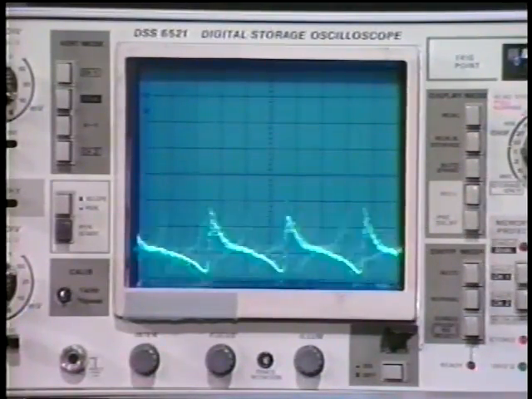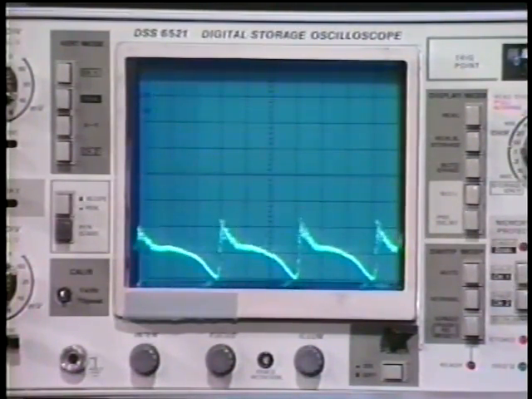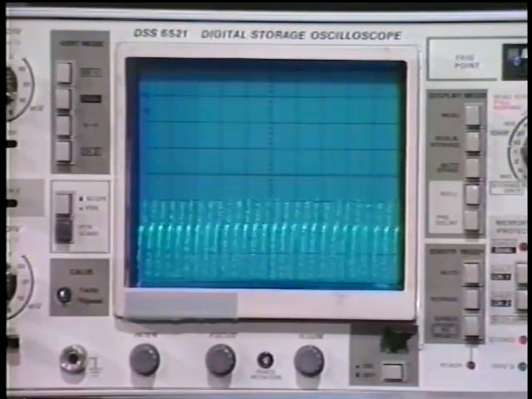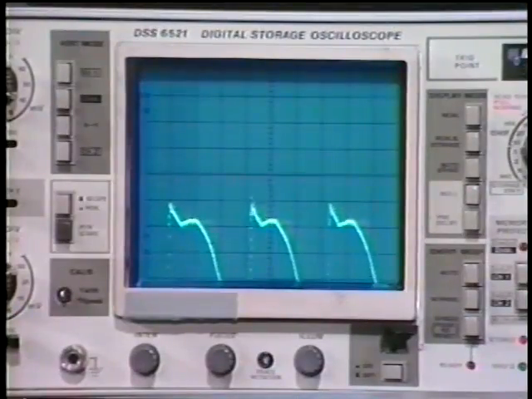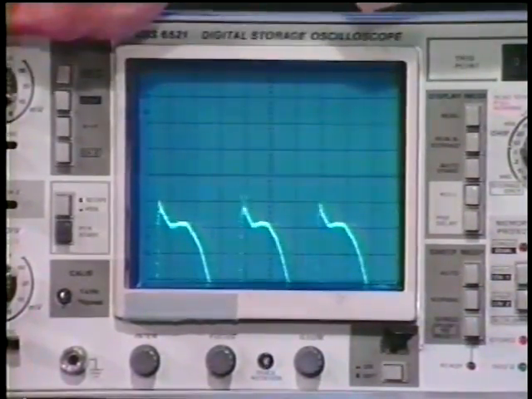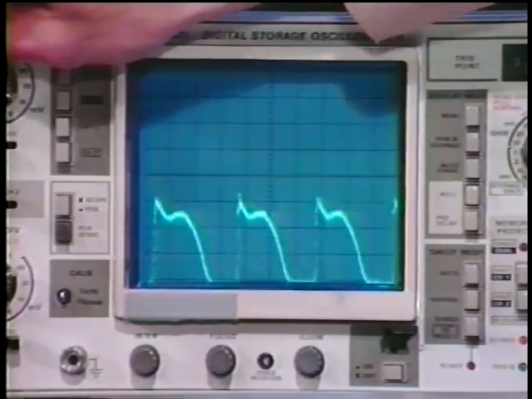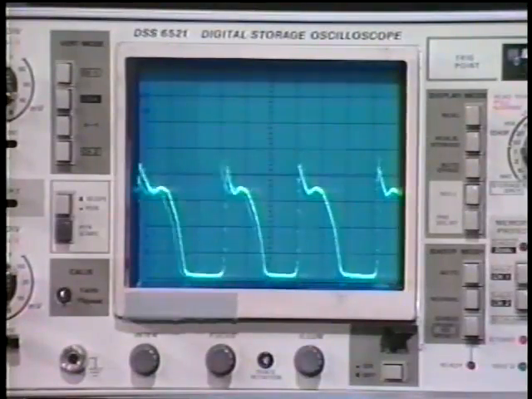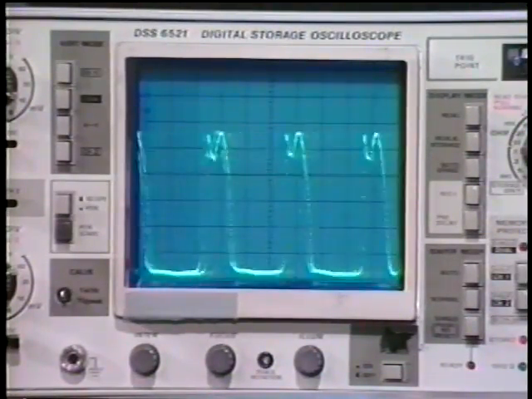In fact, you can't even distinguish them. And as I keep getting closer and closer to confocal, let me make a DC adjustment here on the scope.